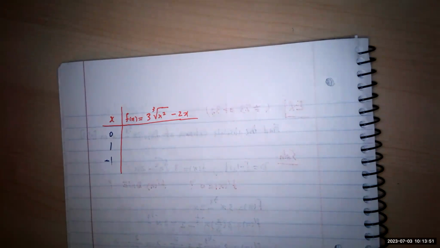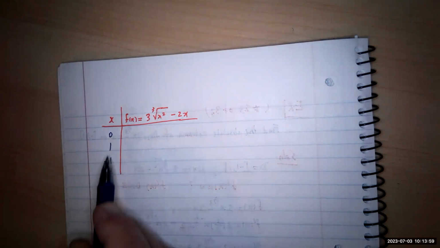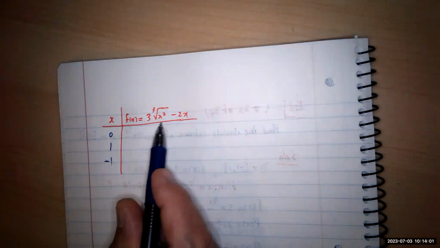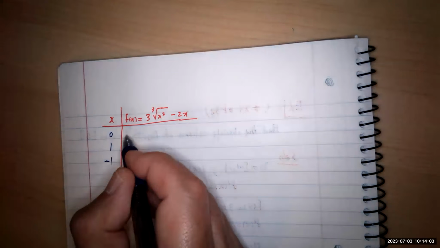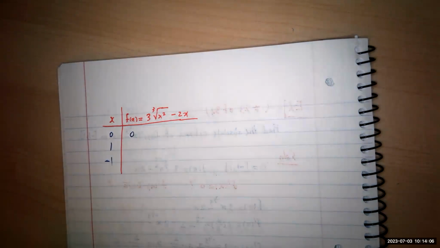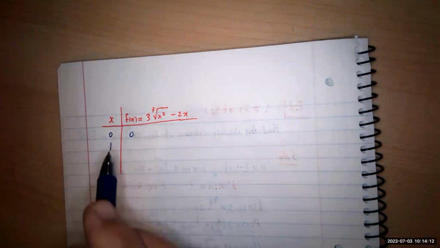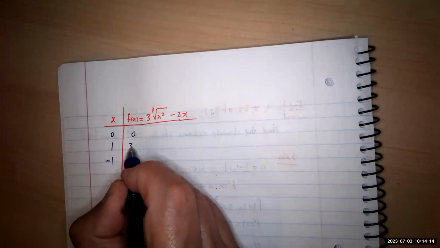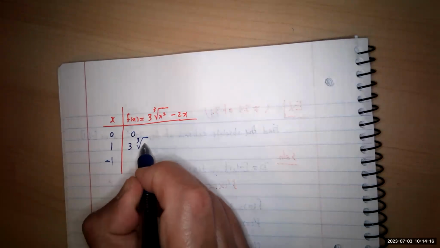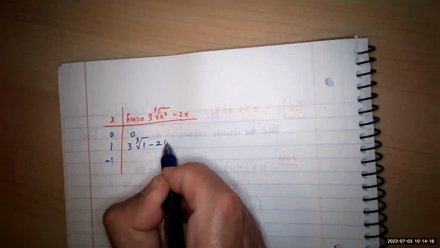So we get the 0 and 1 from the critical point parts, and then we have the endpoints to substitute. If you put the 0, of course, we get 0 because everything is 0. So that gives you 0. And then if you put x equal to 1, it's going to be 3 times cube root of 1 minus 2 times 1.